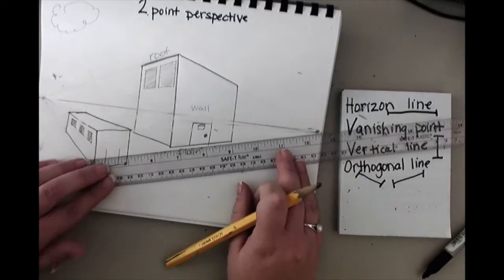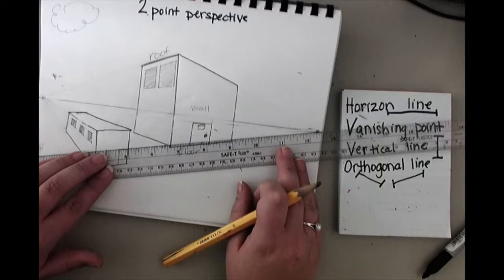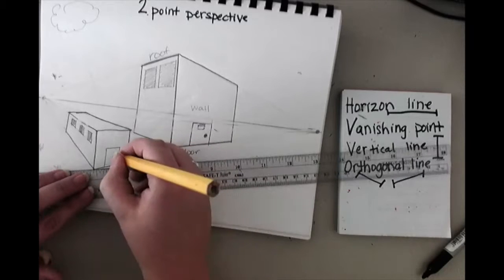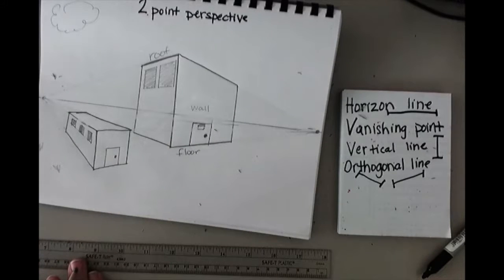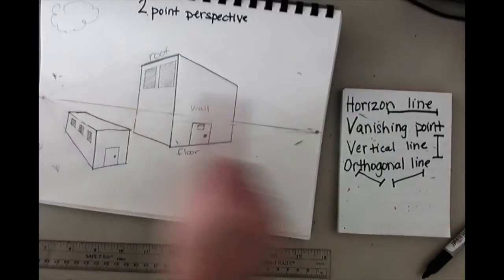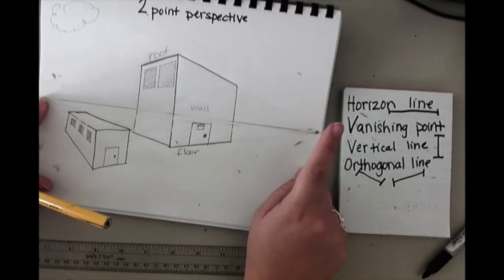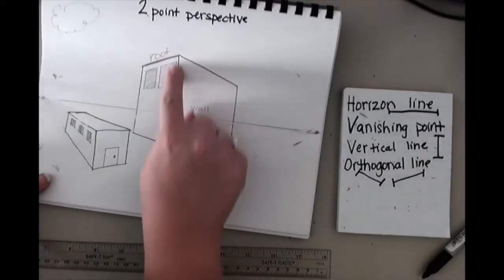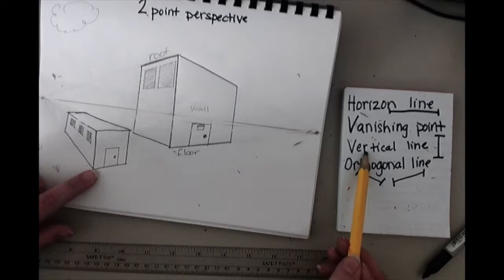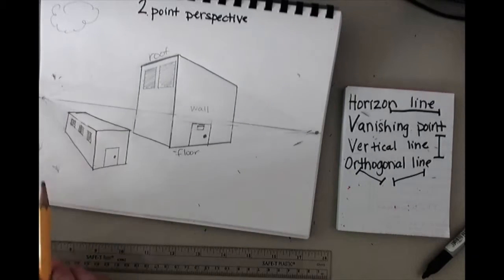And I'm going to connect the top of those vertical lines to the vanishing point and add a door handle, okay? That is 2-point perspective. The words that you need to know are horizon line, vanishing points 1 and 2, vertical lines are up and down, and orthogonal lines are the ones that connect the vertical line to the vanishing point.